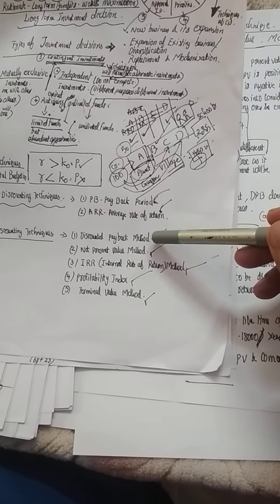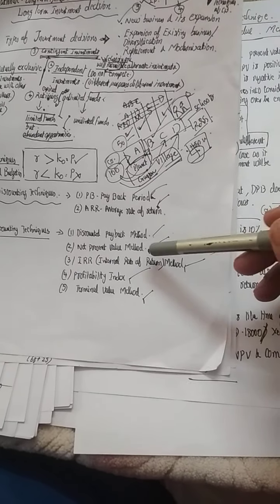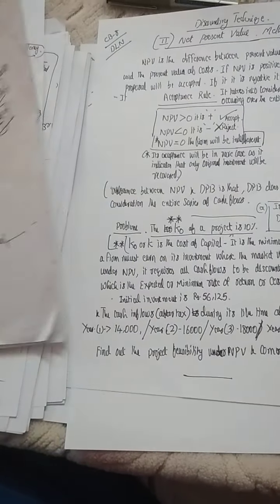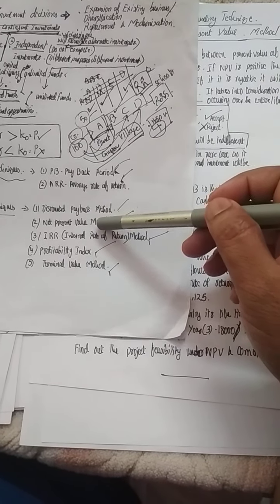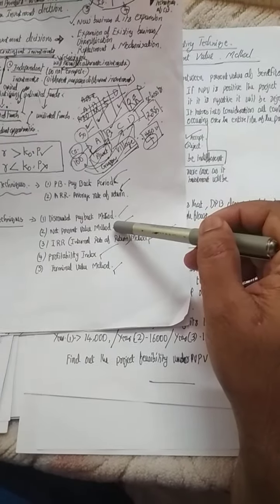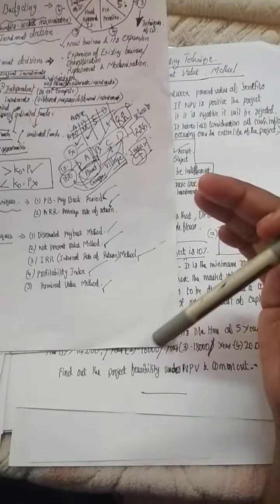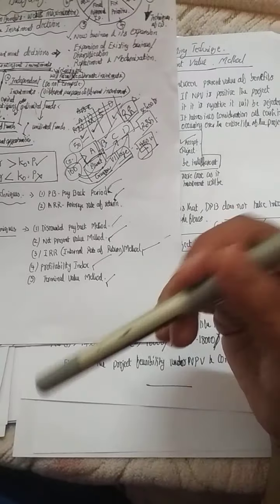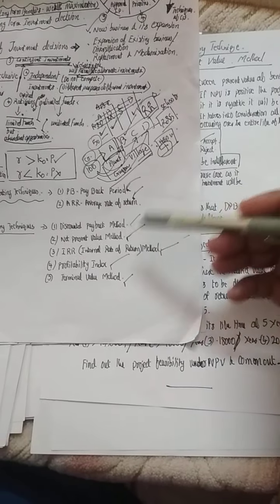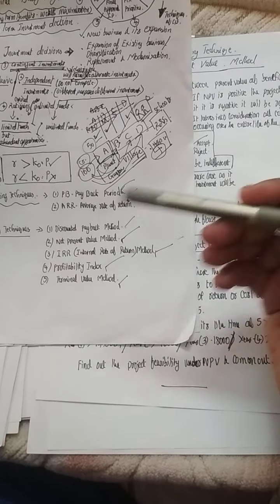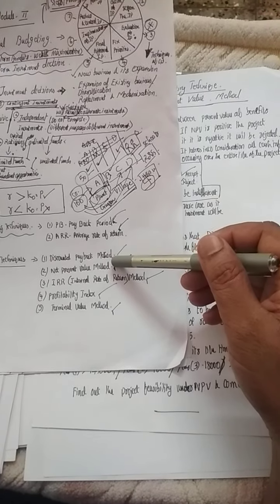We had already gone through the discounted payback method. Today's session I will be dealing with the net present value method. The main difference between discounted payback and net present value method is that in net present value, the entire cash inflow over the plant's life will be taken. That is, the entire series of cash inflow till the lifespan of the project or plant will be taken into consideration.